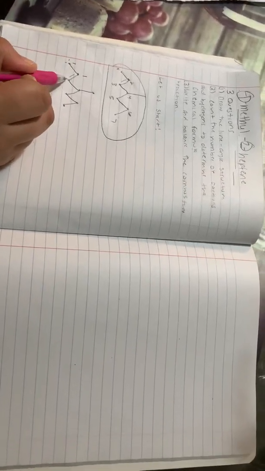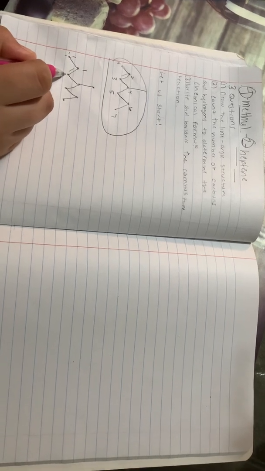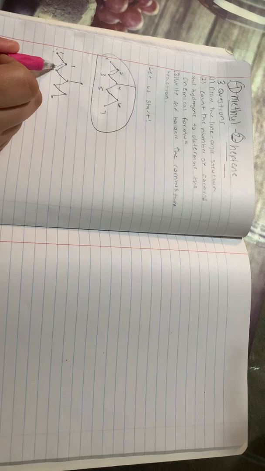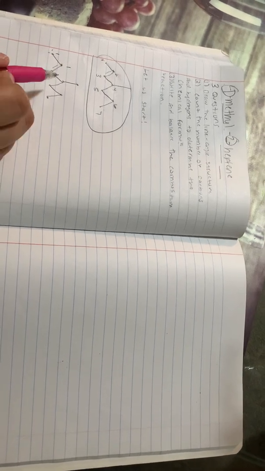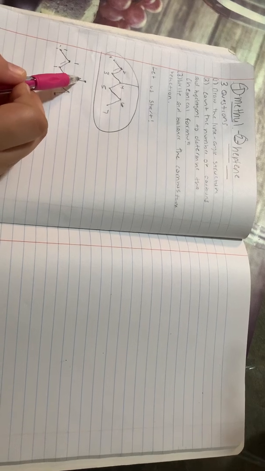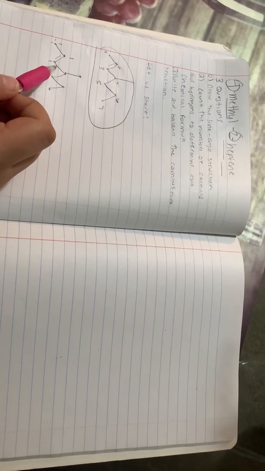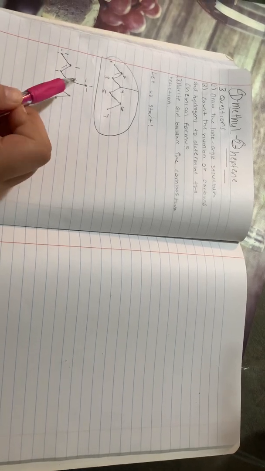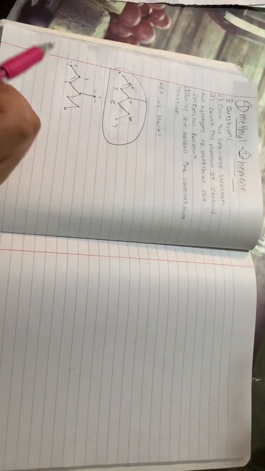With this third carbon, we will only need 1 hydrogen because it already has 3 carbon chains. At the 4th carbon where the methyl group is, we will only need 3 hydrogens.